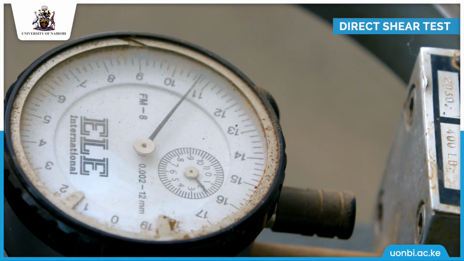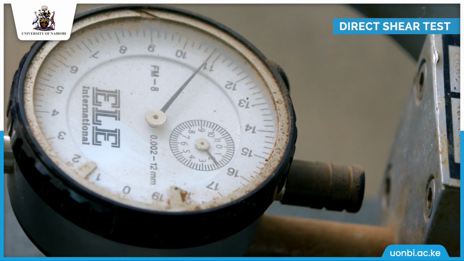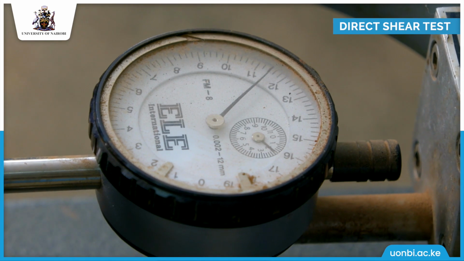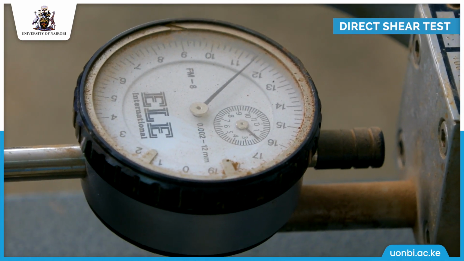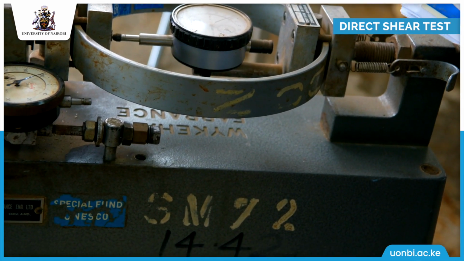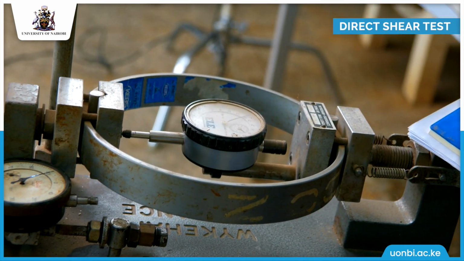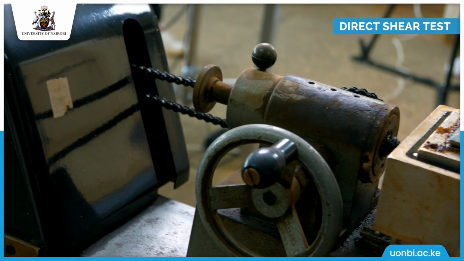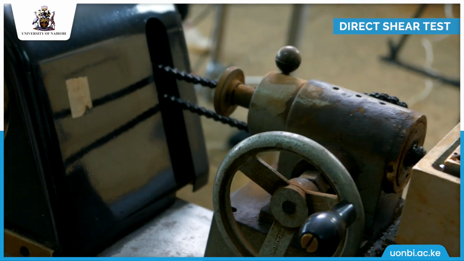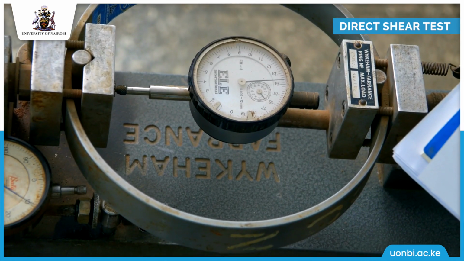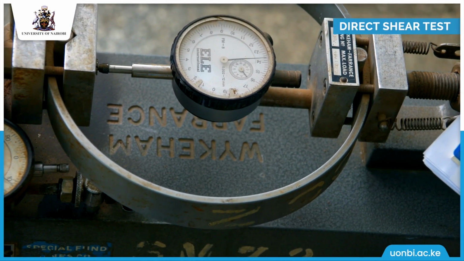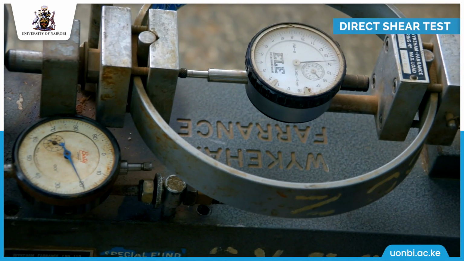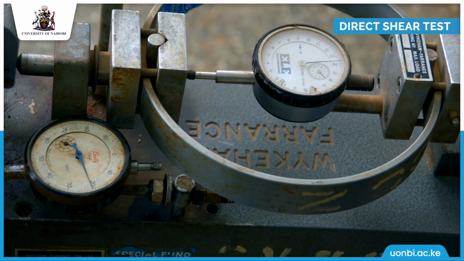At 170 we have 10.7. At 180 we have 11.4. At 190 we have 12.0. At 200 we have 13.1. At 210 we have 13.4. At 220 we have 13.6.